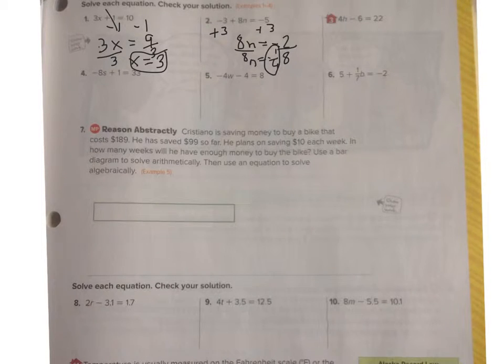Alright, for number 3, I need to get rid of the constant, so I'm going to add 6 to both sides. So I know that 4h equals 28. And then in order to get h alone, I divide by 4. And h is equal to 7, because 7 times 4 is 28.